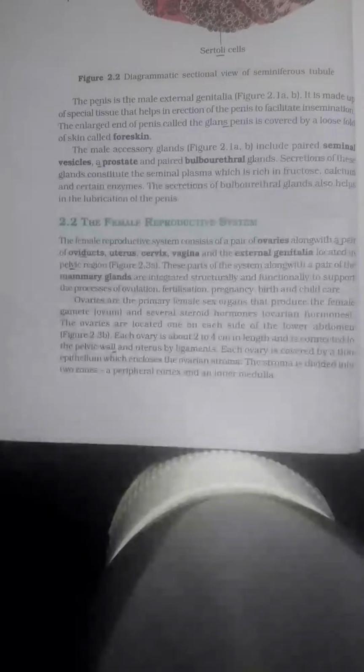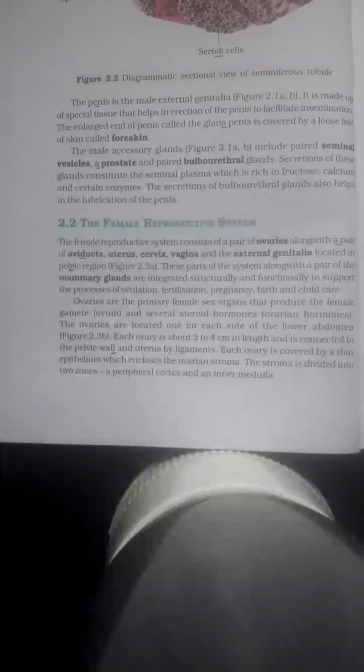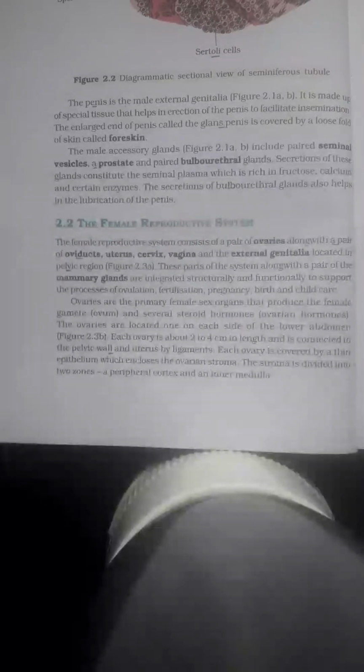Now what about the seminal vesicles? The secretions from the seminal vesicles and the prostate glands constitute the seminal plasma. Now, what is seminal plasma? It is rich in fructose, which is a sugar, calcium, and certain enzymes.